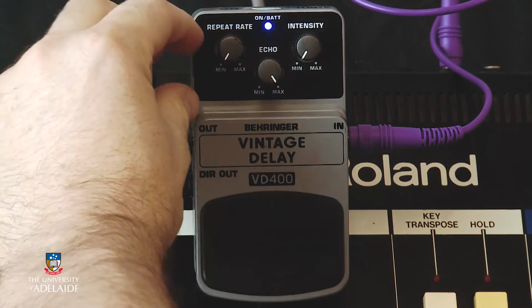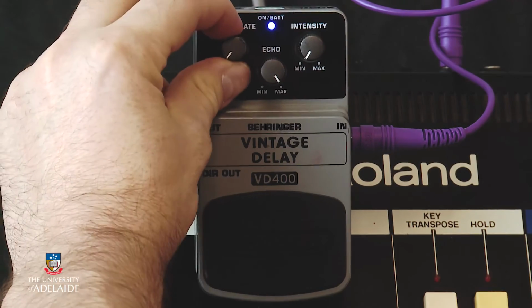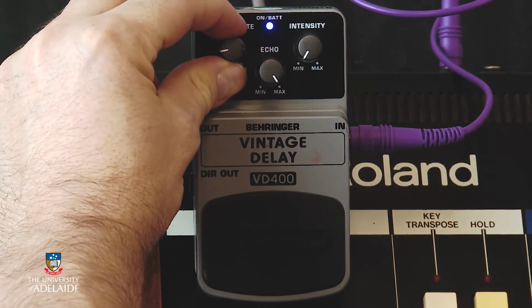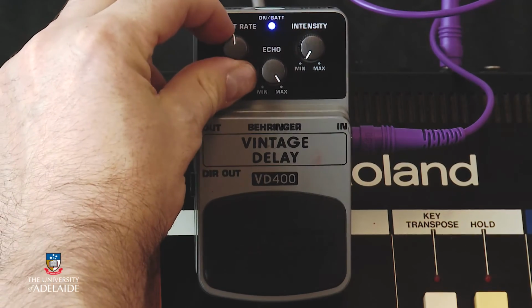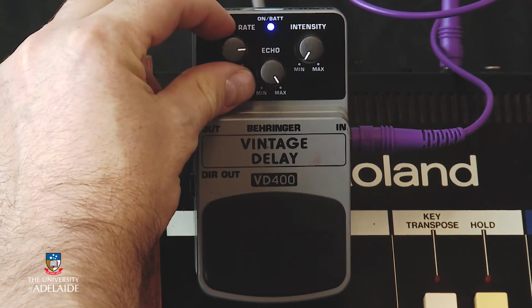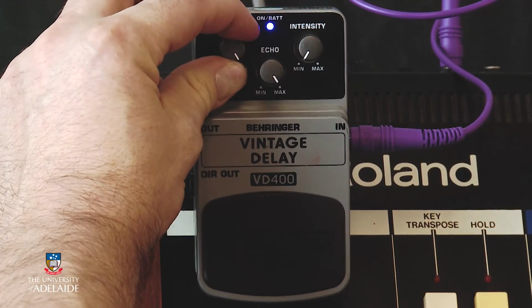As we increase the repeat rate, we decrease the time between the repeats until both the original sound and affected sound overlap. As the intensity or feedback is set to the minimum, we're only hearing one repeat.